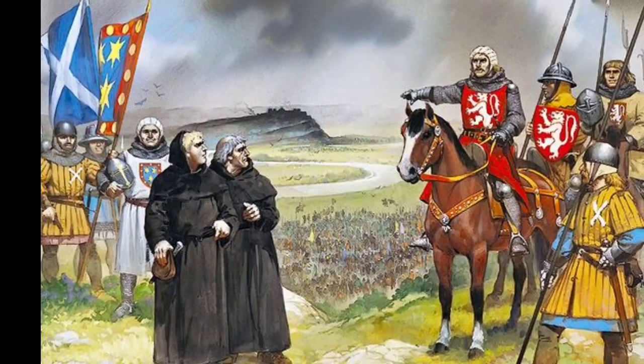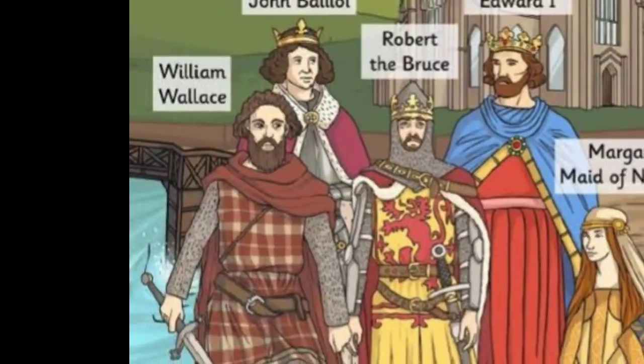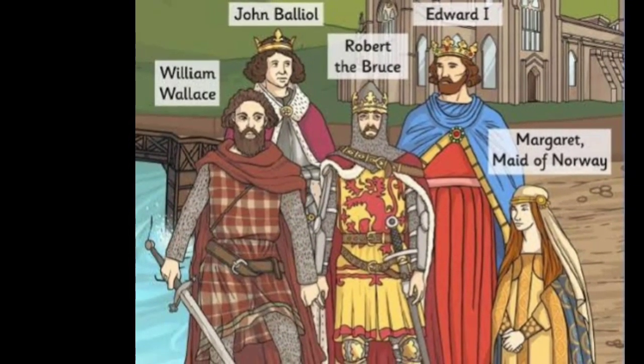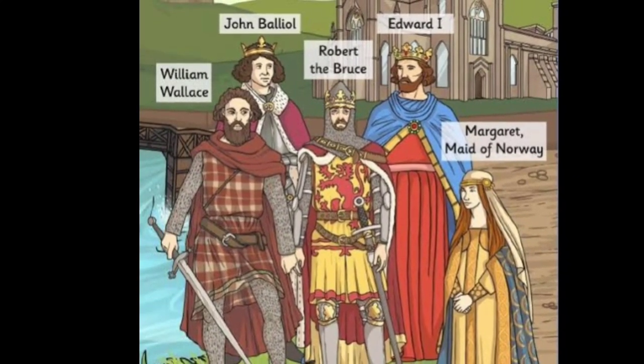5. Treaty of Edinburgh-Northampton. The first phase of the War of Scottish Independence concluded with the Treaty of Edinburgh-Northampton in 1328, recognizing Scotland's independence and Robert the Bruce as its king. Second War of Scottish Independence.